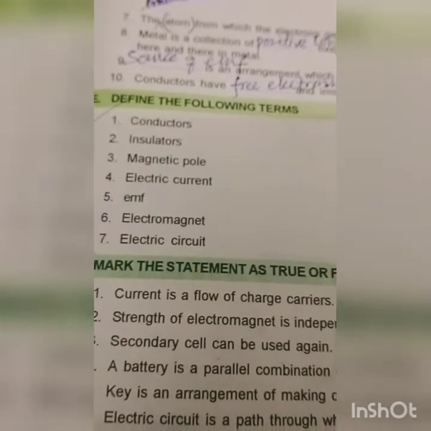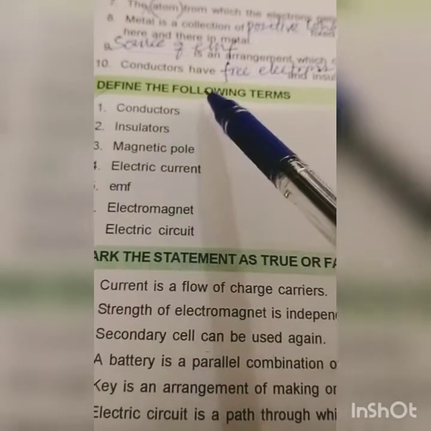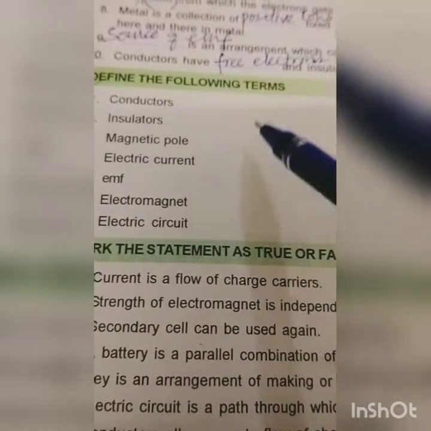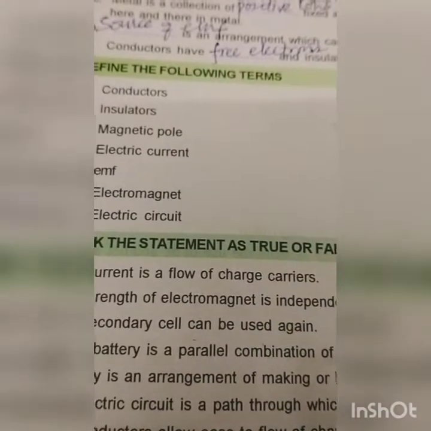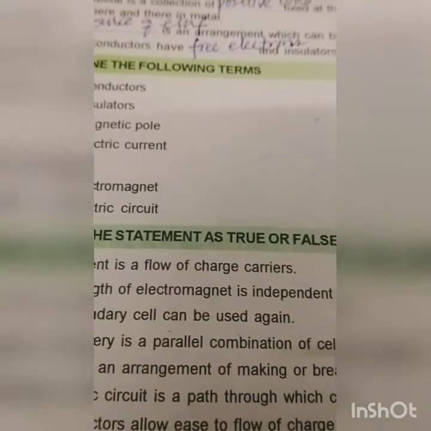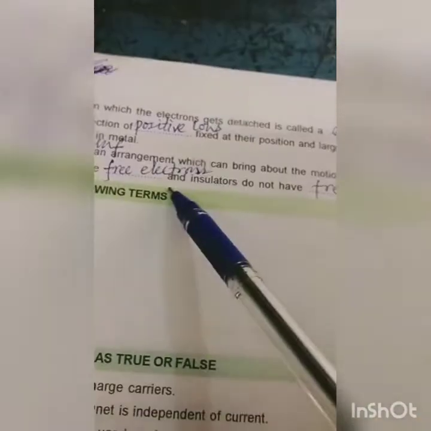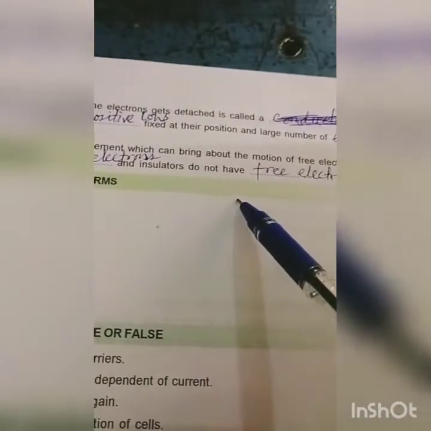Now the last one, conductors have, we have already discussed, conductors have free electrons and insulators do not have these free electrons. Okay, so your answer is free electrons, and free electrons only.